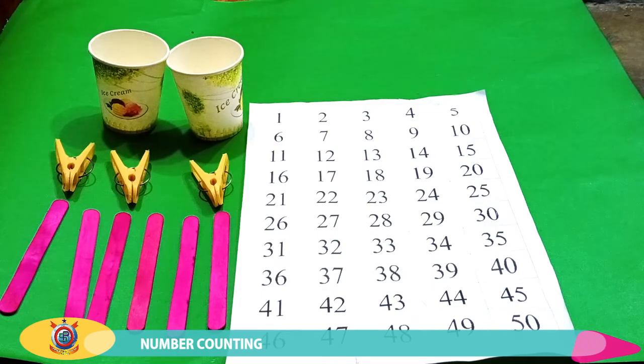How many clips do we have? 1, 2, 3. We have 3 clips. How many clips do we have? 3 clips. Now start again and count. 1, 2, 3. We have 3 clips.